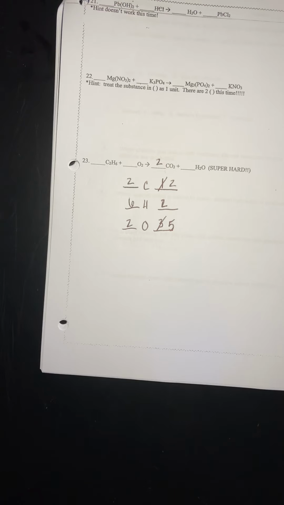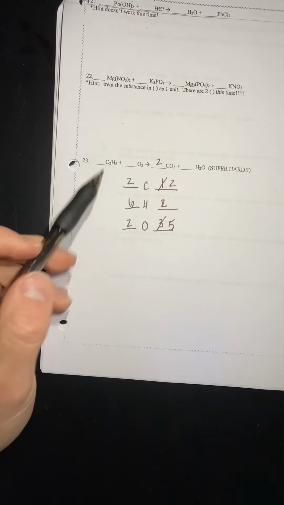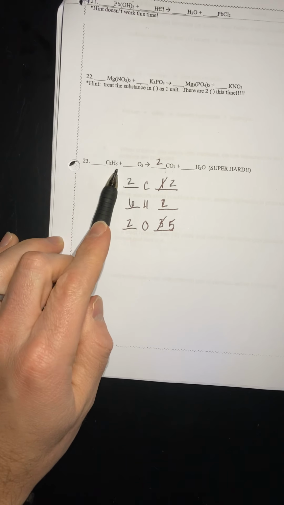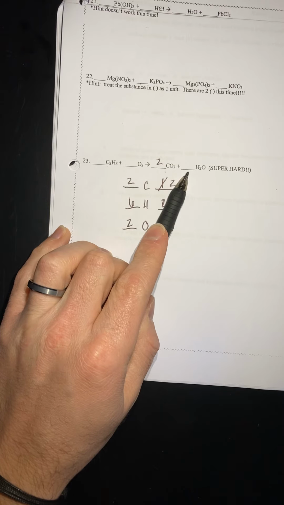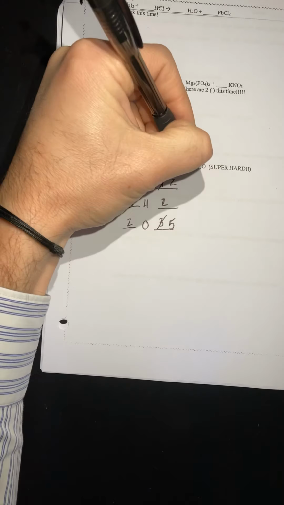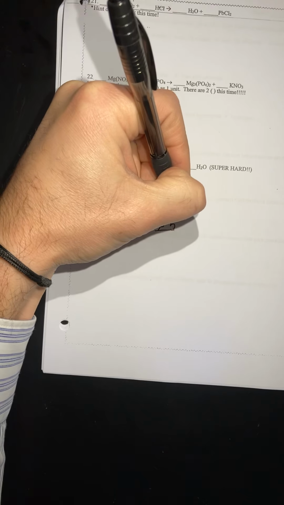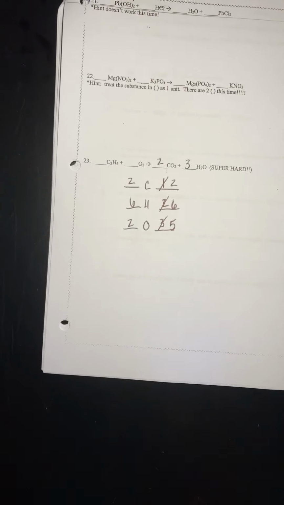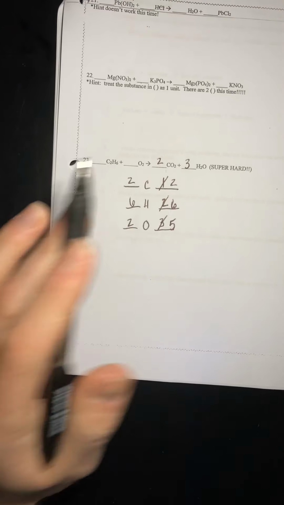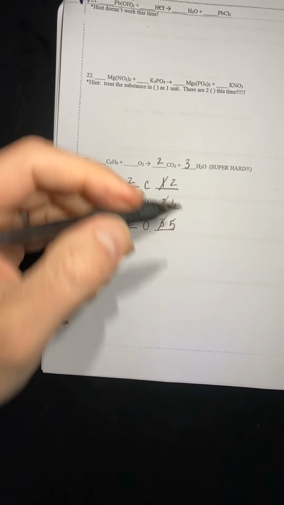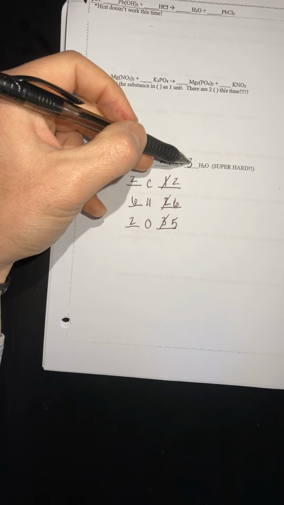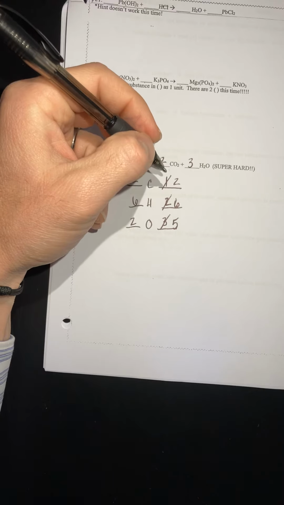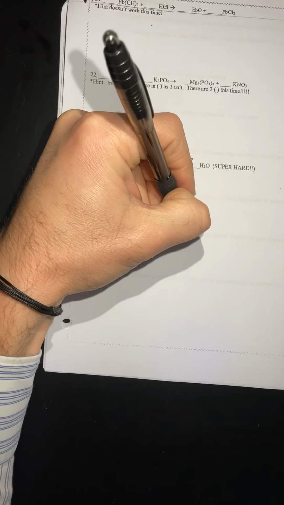All right. Now, I have 6 oxygens on the left. I only have 2 on the right. What do I need to put in this slot to give me 6? 3. So that gives me 6 oxygens. And I have 6 hydrogens. It also changes my oxygens though. So now I still have the 2 times 2 here, which is 4, plus 3 more oxygens here, which is 7.